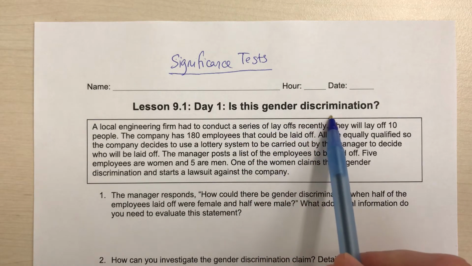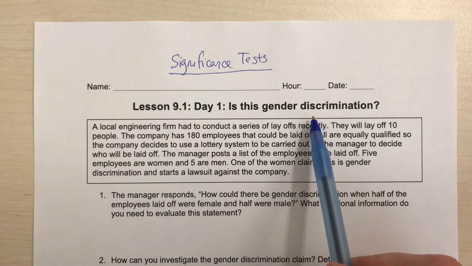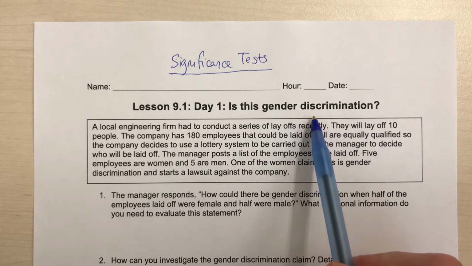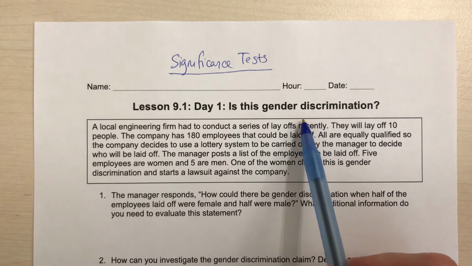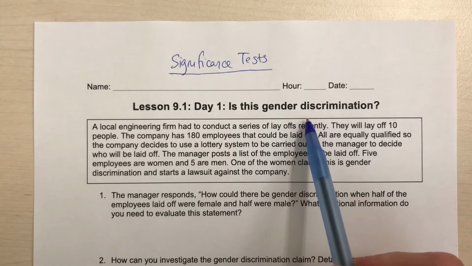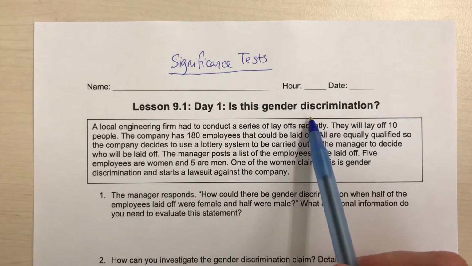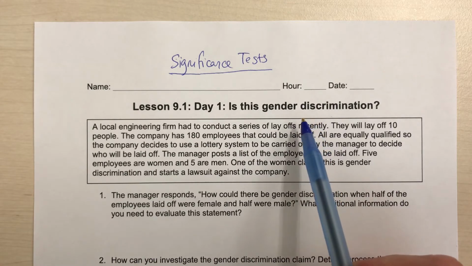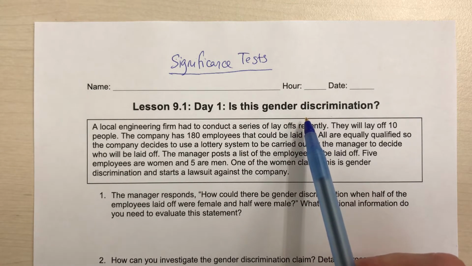Is this gender discrimination? So we've been talking about confidence intervals where we are estimating a parameter, whether that would be the true population mean or the true population proportion of a set of data. Now we're going to be getting into testing what we call hypotheses and making a conclusion of whether we can reject some statement or fail to reject some statement.